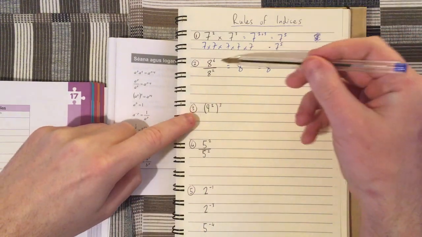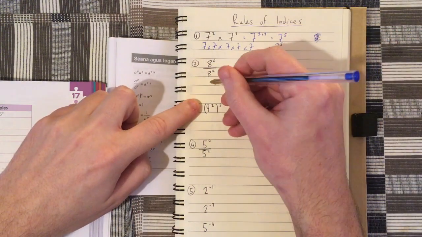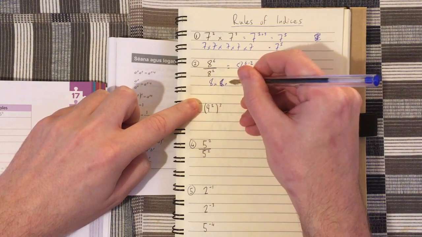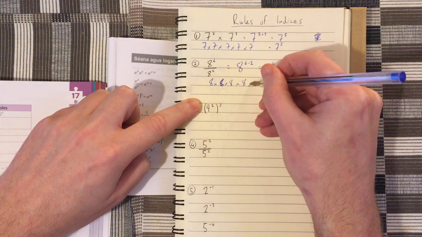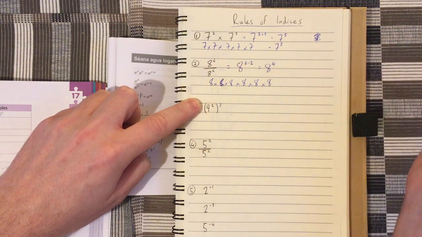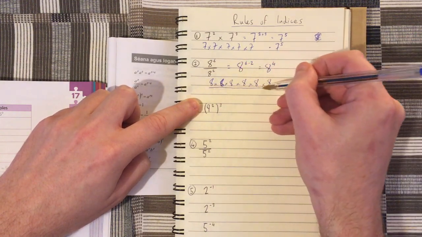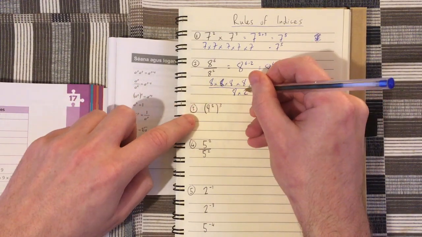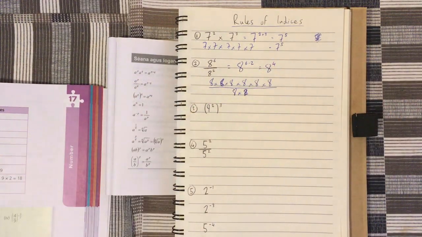Why is this the case? Well, again, what does 8 to the power of 6 mean? It means 8 by 8 by 8 by 8 by 8 by 8, so 6 8s multiplied together. Over, what's 8 squared mean? It means 8 by 8. What can you start doing then?